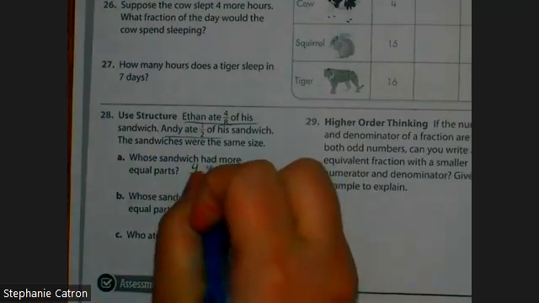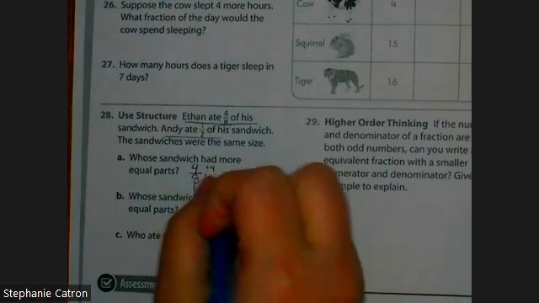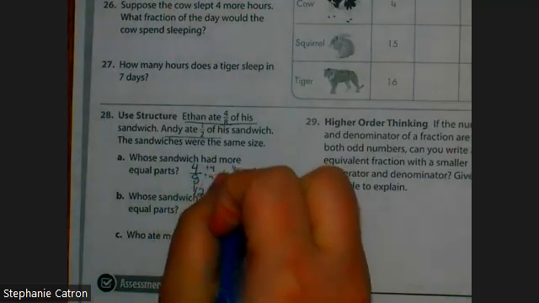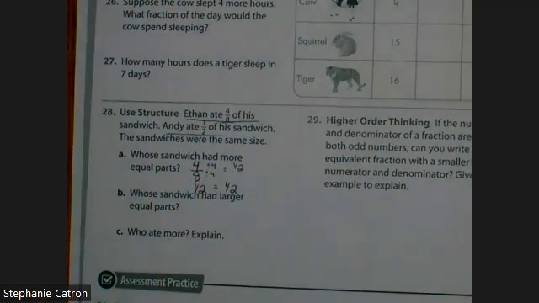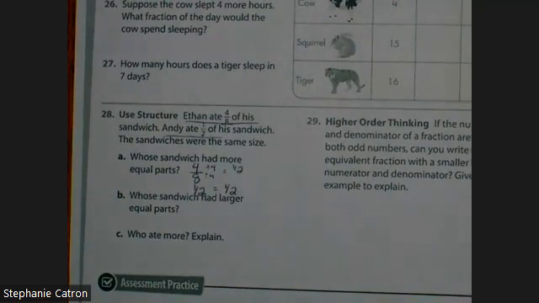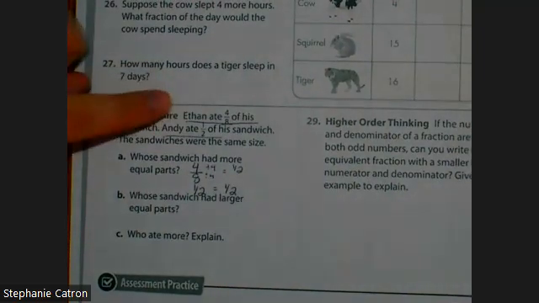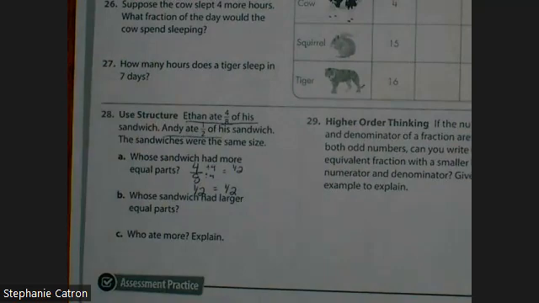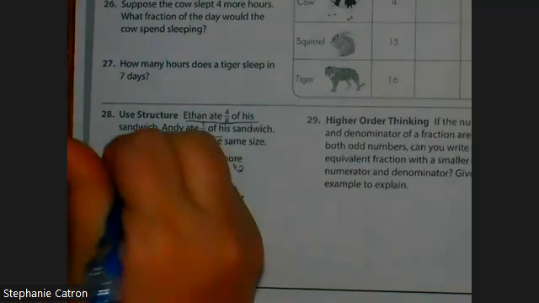So as above, so below. What happens to one, the other must show. It equals 1/2. So whose sandwich had more equal parts? Was it Ethan or Andy? To have more of the equal parts, it would be Ethan because I had to change Ethan's number down.